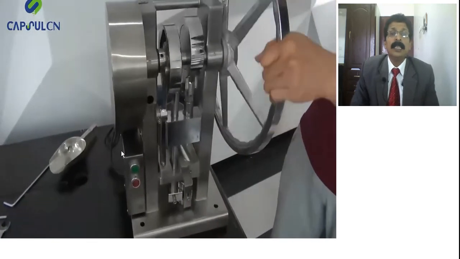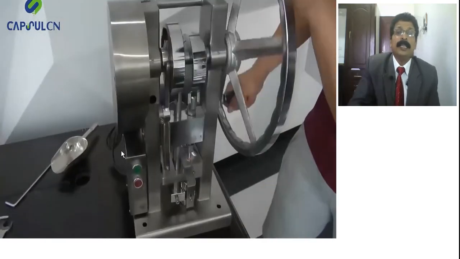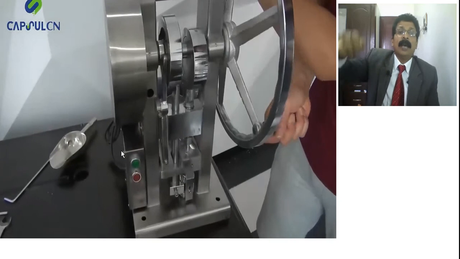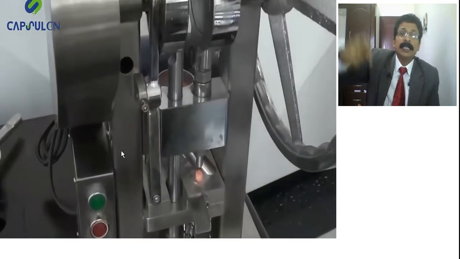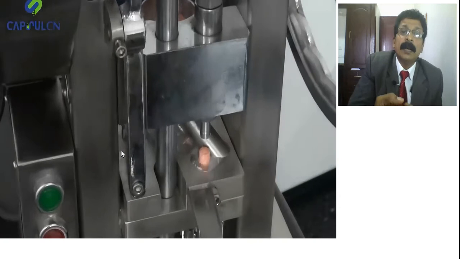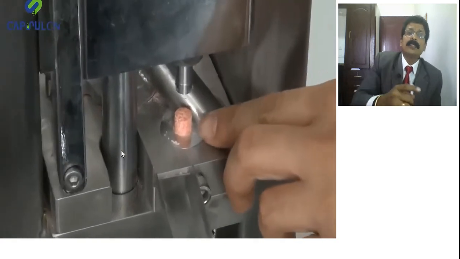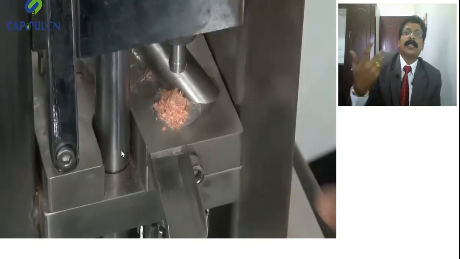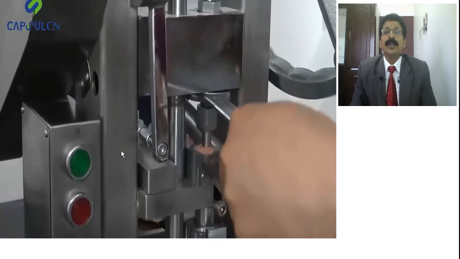By gravitational force, the powder will fill the die. Now, manually by hand, he is pressing it, and it is compressed, and a tablet came out. But the tablet is very soft. When he touches the tablet, it will break. See, it broke. So it is not properly made.